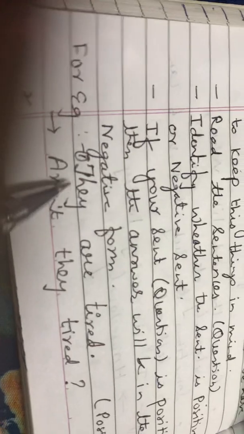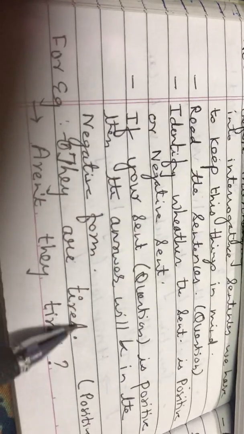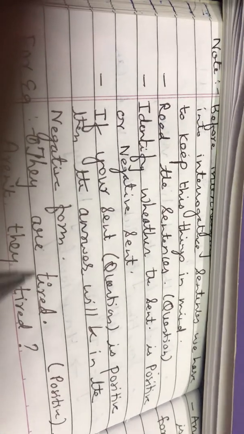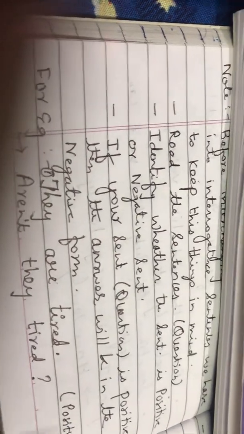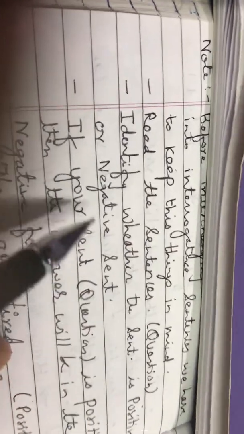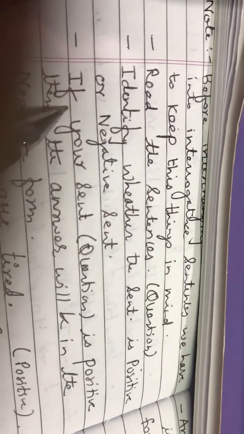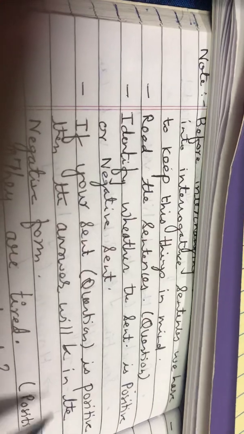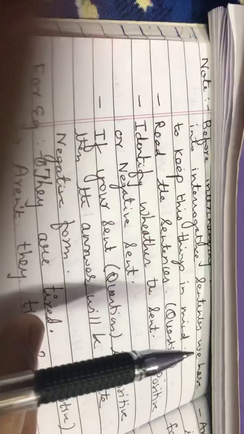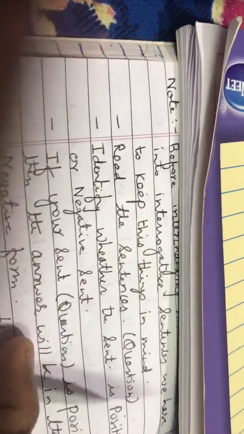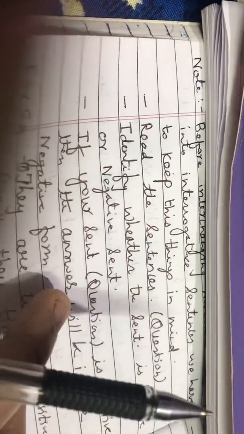Now see, for example, they are tired. Now which type of sentence is it? It is a positive sentence, because words like no, not, never are not there. I left this point, sorry. So first see this, if your sentence, that is the question, is positive, then the answer will be in negative form. And if your question is in negative form, vice versa, then the answer will be in positive form.